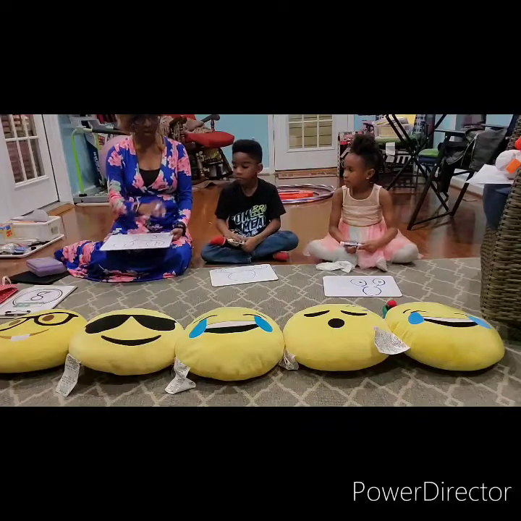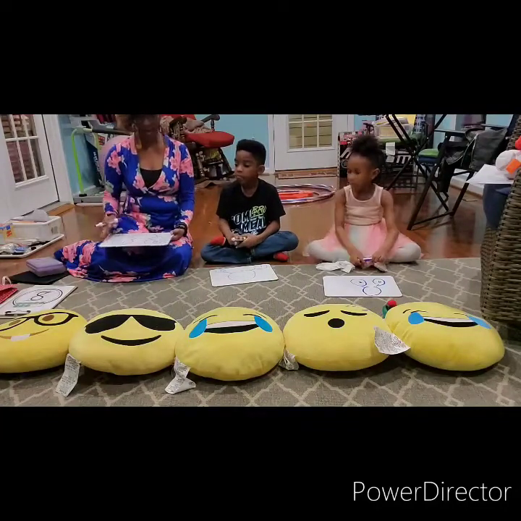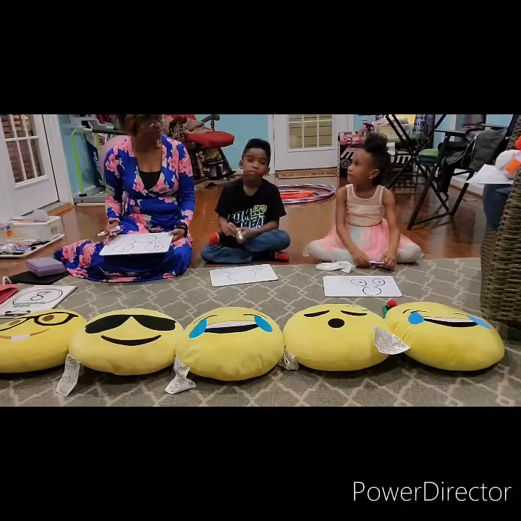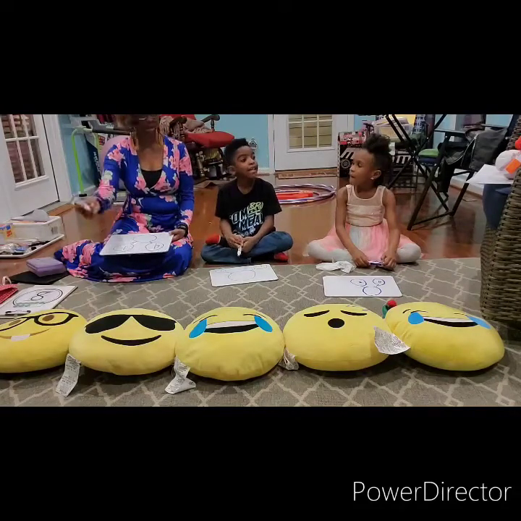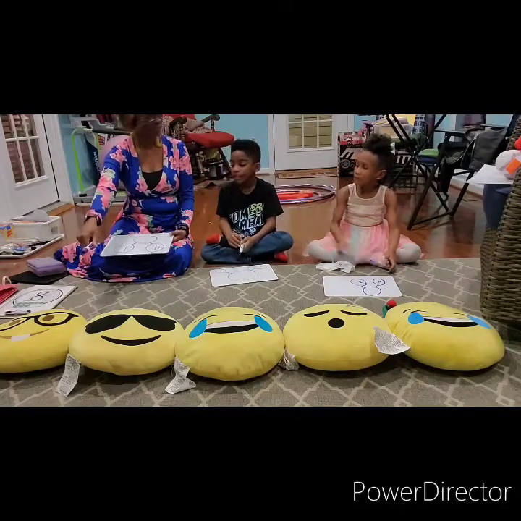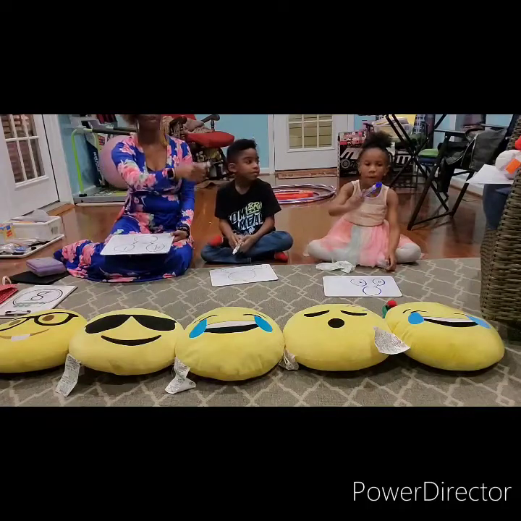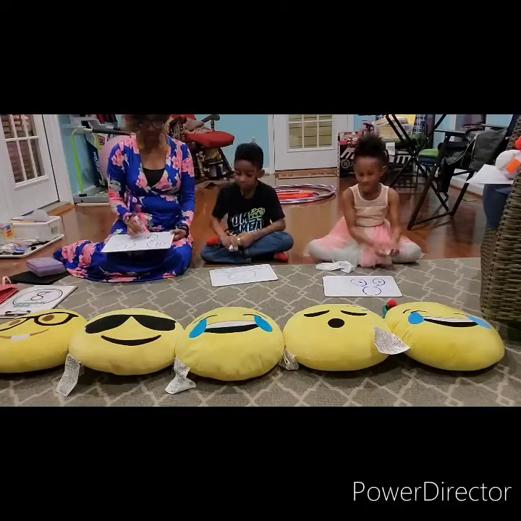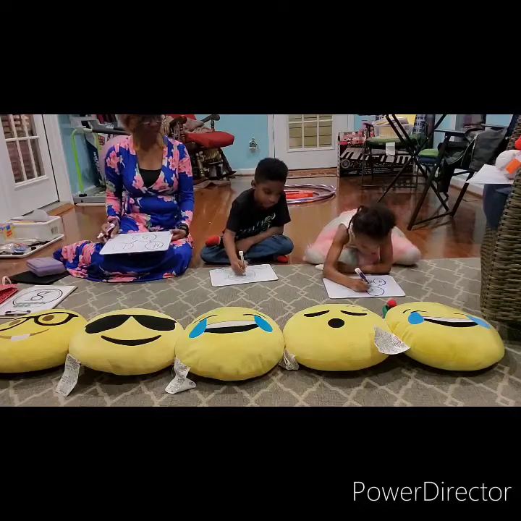Okay, so 4 emojis with 1 emoji make how many emojis? 5. You can count them to see. 1, 2, 3, 4, 5. Make 5 emojis. So go ahead and draw that. Write the number 5.